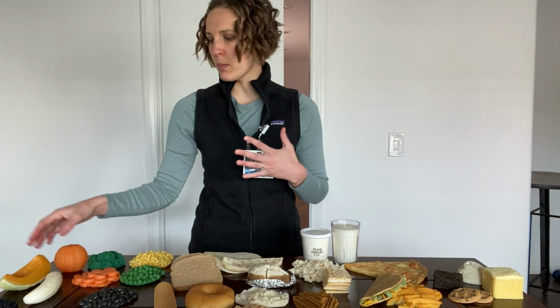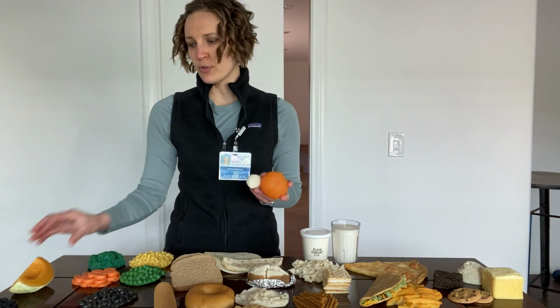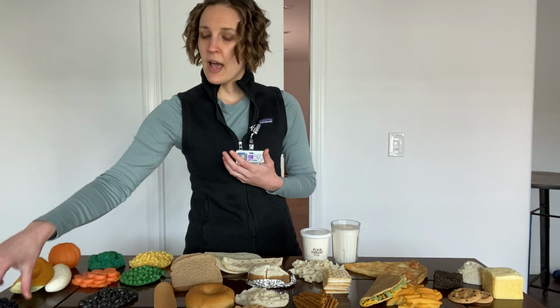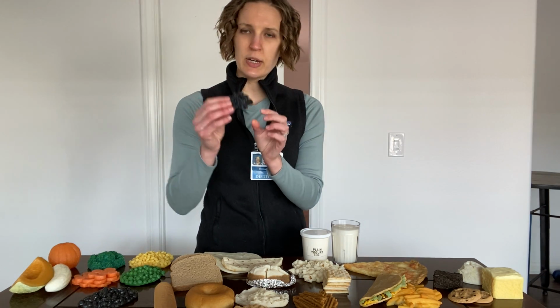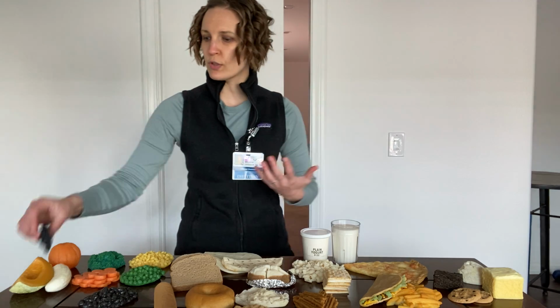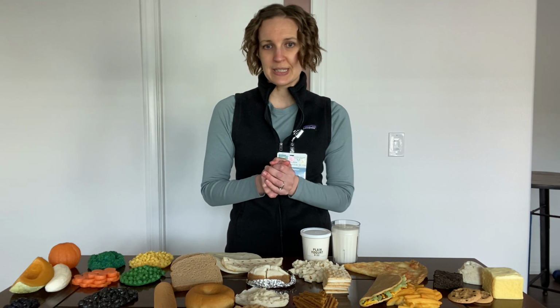All fruits are carbohydrates. So oranges, bananas, melons, any type of fruit contains carbohydrates. Berries as well, and then also dried fruit. So this is raisins. I don't know if you can even tell in this camera, but raisins, all the dried fruit, as well as any of the juice from fruits, all carbohydrates.